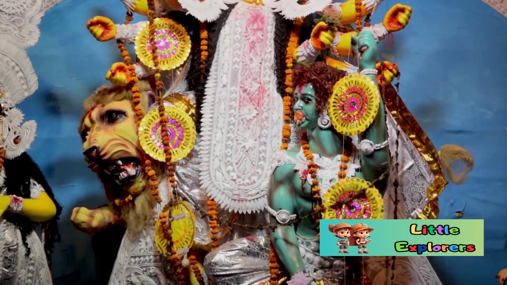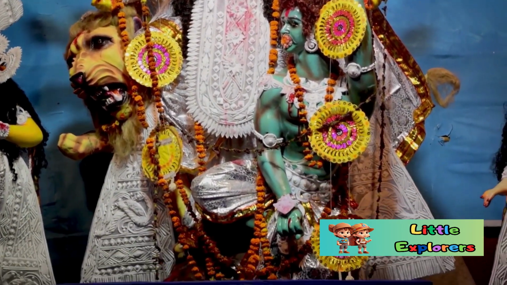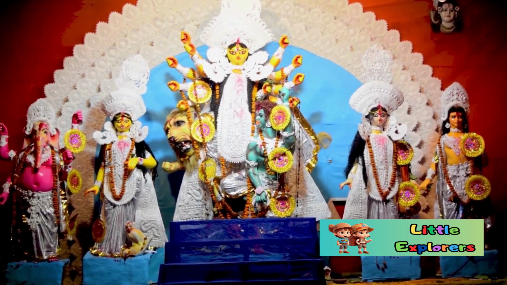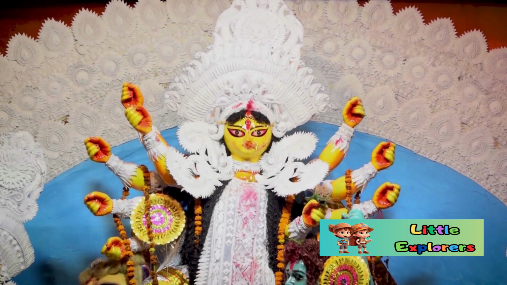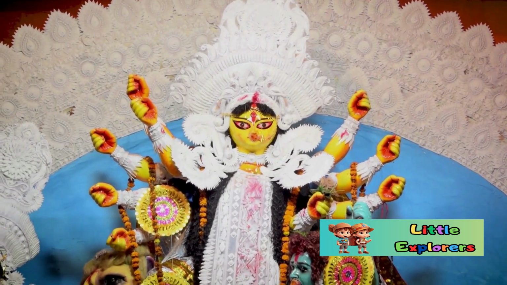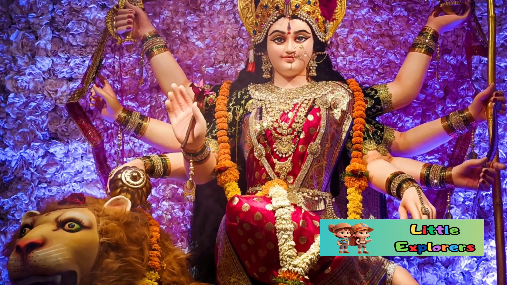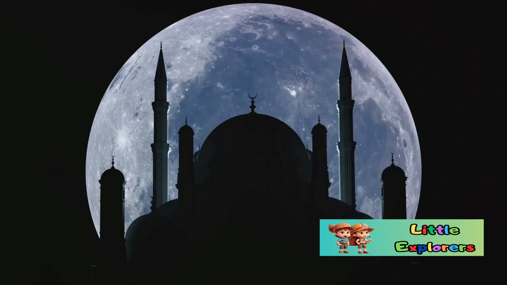In China, the legend of Chang'e, the moon goddess, is central to the Mid-Autumn Festival. The story goes that Chang'e drank an elixir of immortality, floated to the moon, and became trapped there. The full moon during the festival is said to be the brightest, symbolizing the moment when Chang'e is closest to the earth.